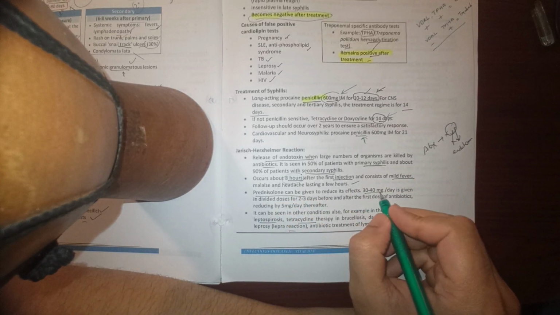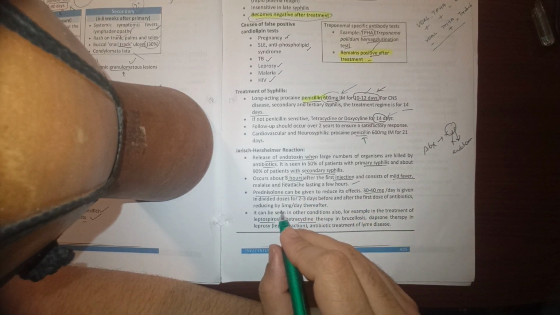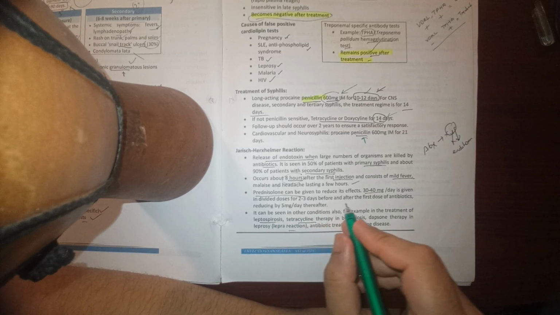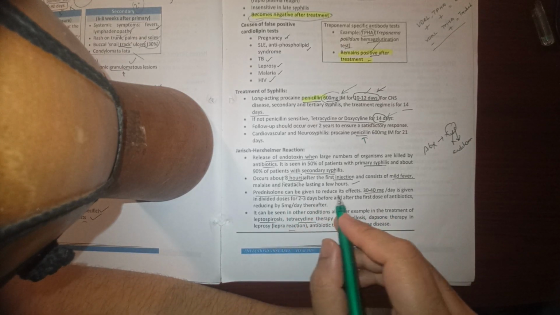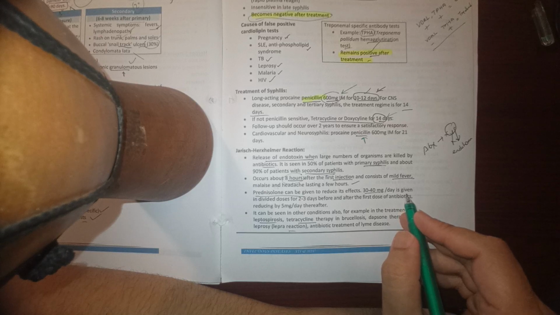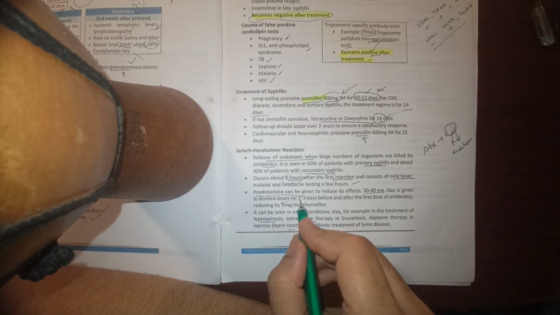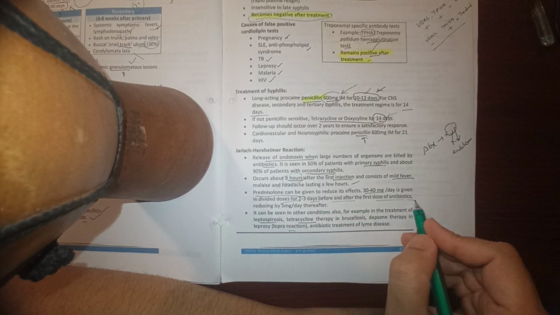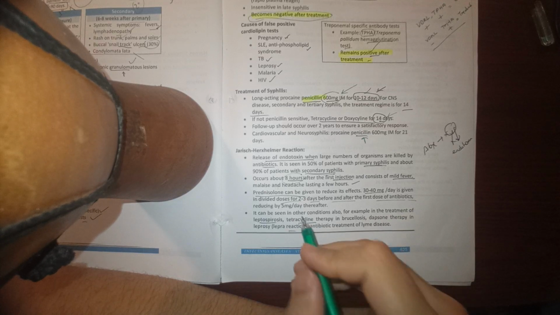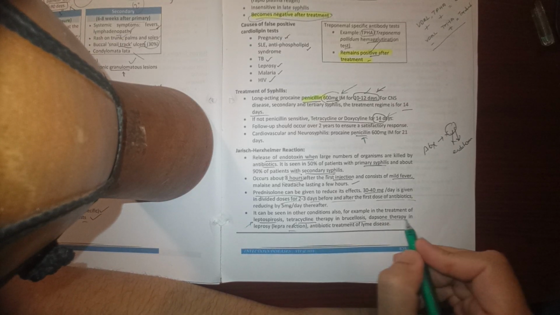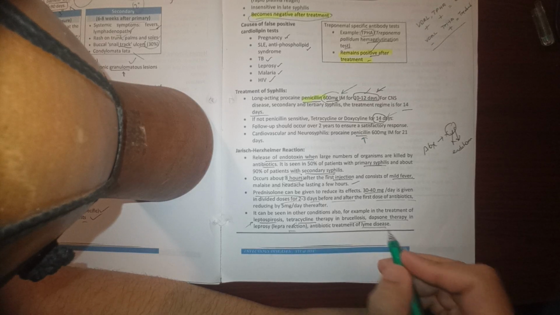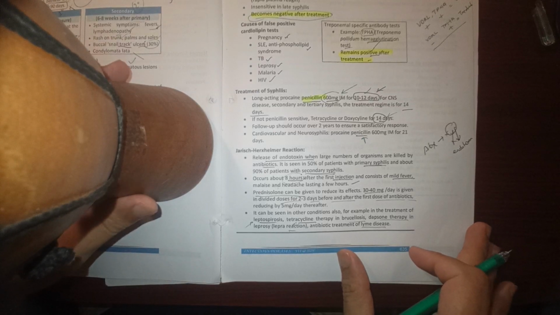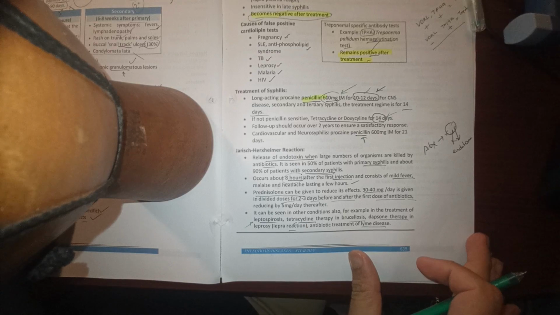30 to 40 milligrams per day is given in divided doses for 2 to 3 days before and after the first dose of antibiotics, reducing by 5 milligrams the day after. It can be seen in other conditions, for example, in treatment of leptospirosis, tetracycline therapy in brucellosis, dapsone therapy in leprosy, and antibiotic treatment of Lyme disease. So all these can have this Jarisch-Herxheimer reaction.